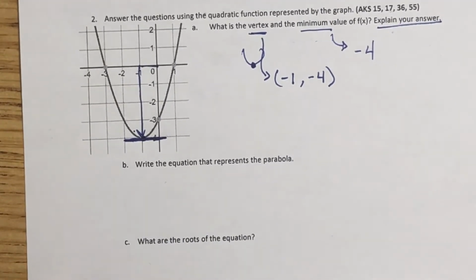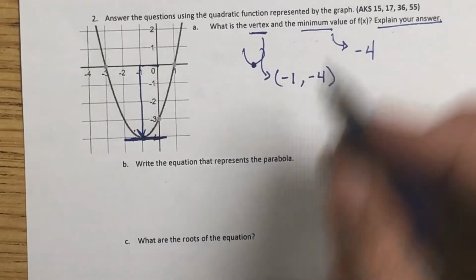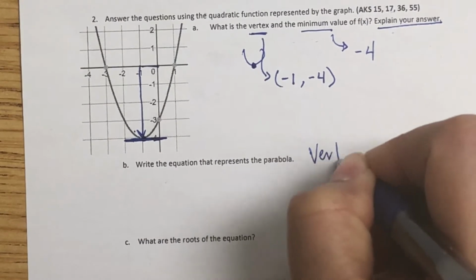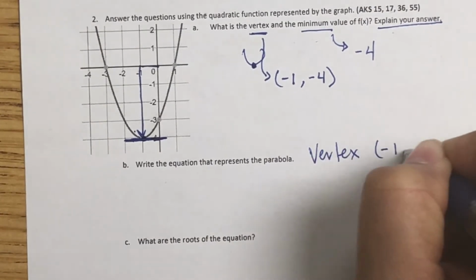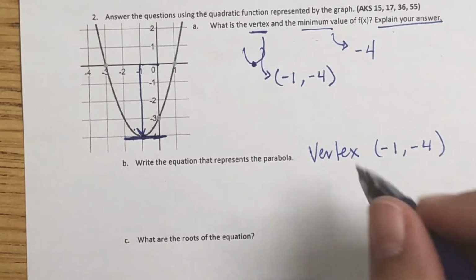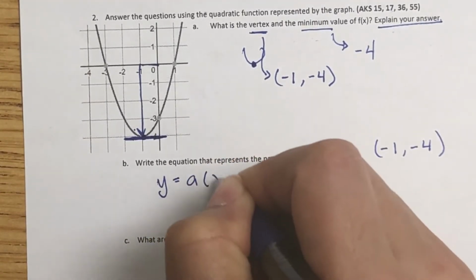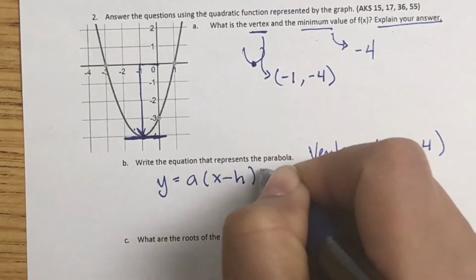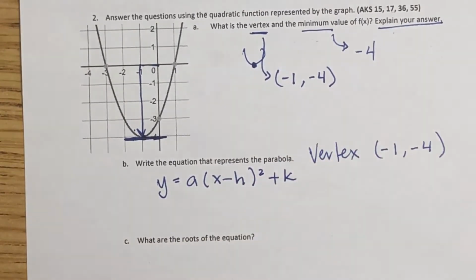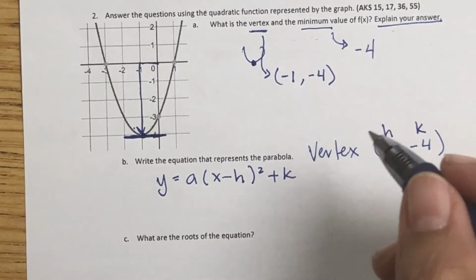All right, part B, write the equation that represents this parabola. Okay, so what information do I have? I have the vertex, which is -1 and -4. Okay, so the easiest way to do this then is to do it with vertex form. What's vertex form? y equals a times x minus h squared plus k. Okay, so the vertex, that's h and that's k, so we just plug in those numbers.